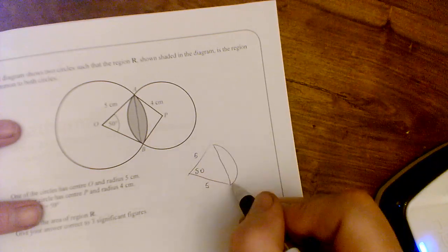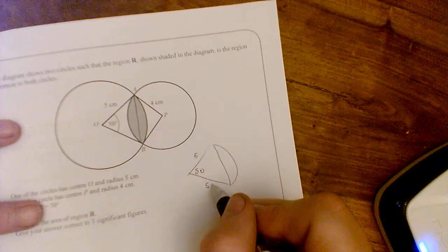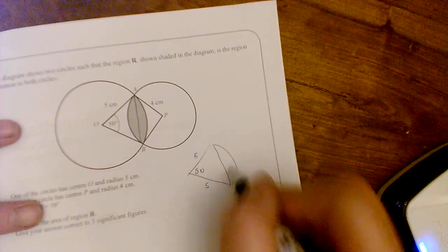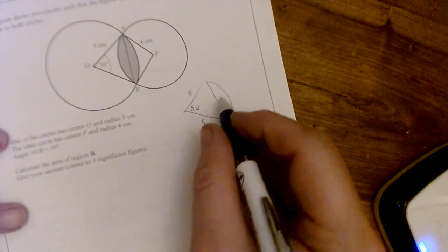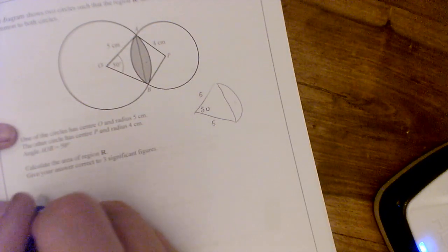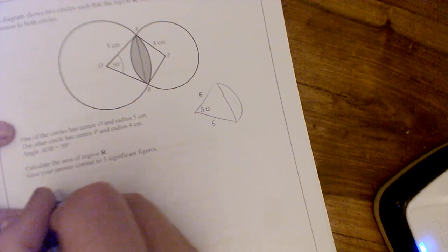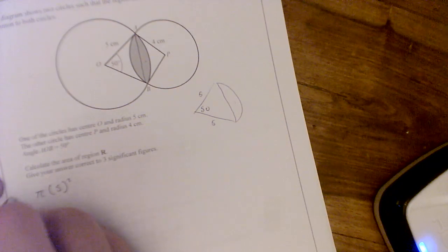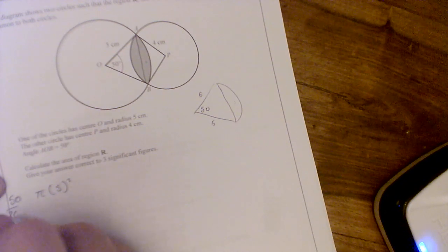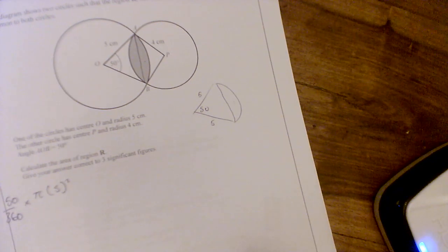So if we work out the area of the sector and we work out the area of the triangle, and we take them away from each other, then we're going to get this part here. Okay, so let's just do that bit to kick off with. The area of a sector is pi r squared, pi times 5 squared, and then you've got 50 out of 360 of that.